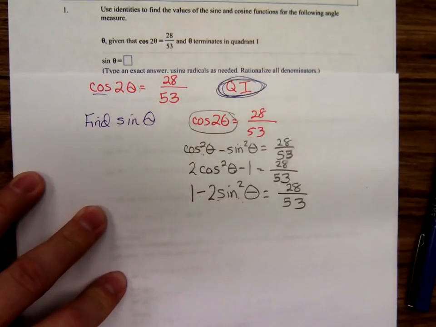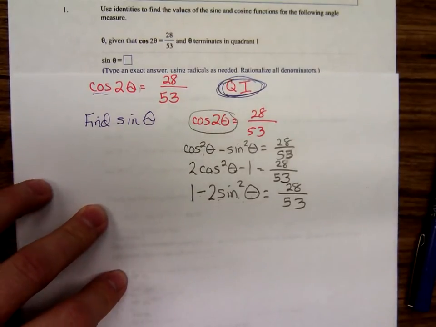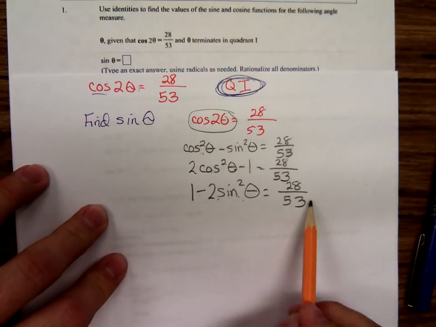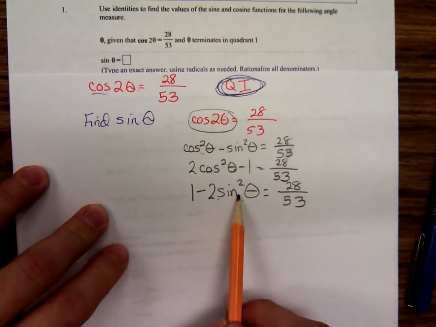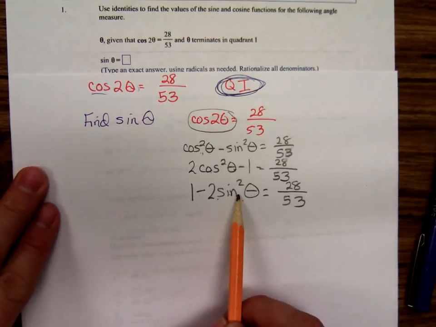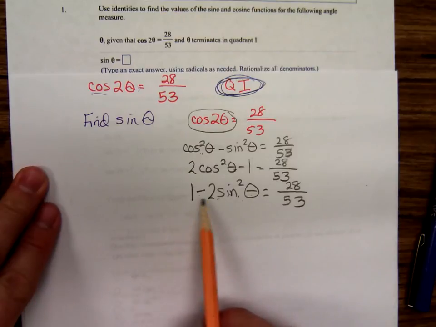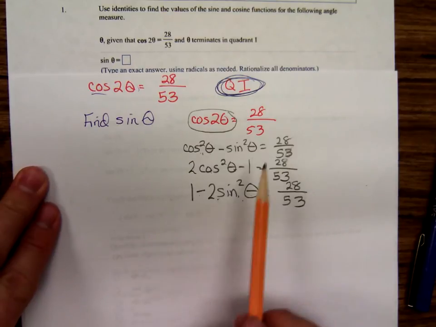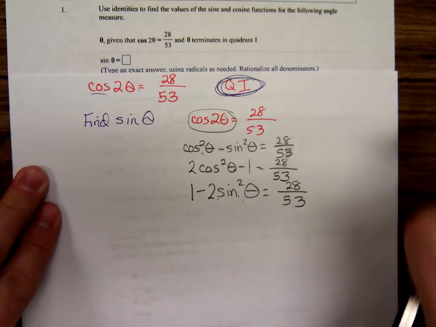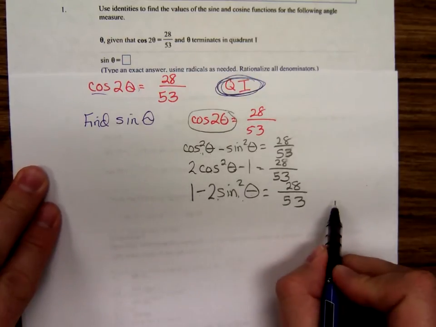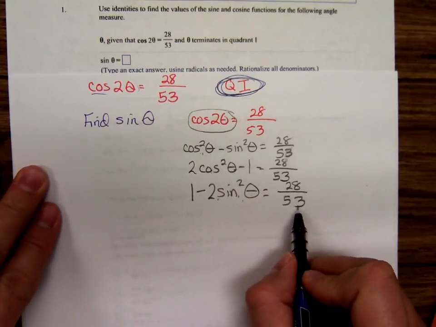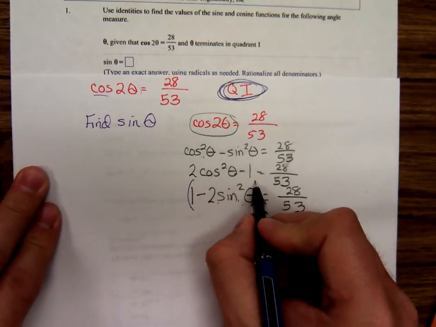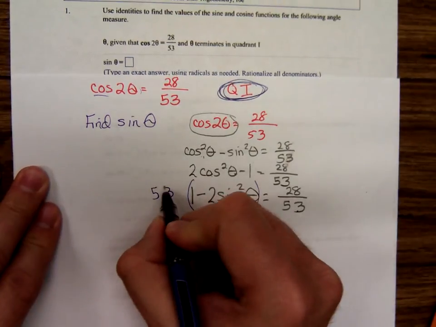Okay. So I'm going to solve this equation for sine theta. It's going to be a little messy, okay? And it's a matter of whether you want to work with the fractions or not. I think what I'm going to do is multiply straight through by what to get rid of this denominator? 53. So I'm multiplying straight through by 53.